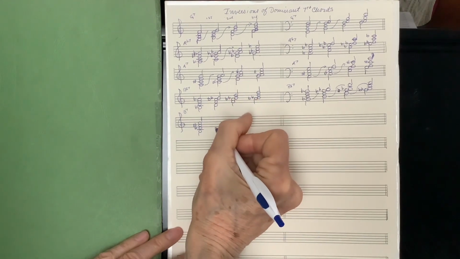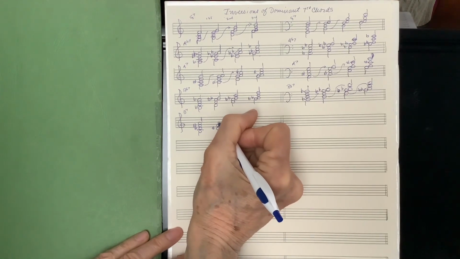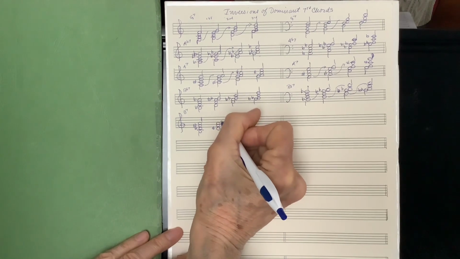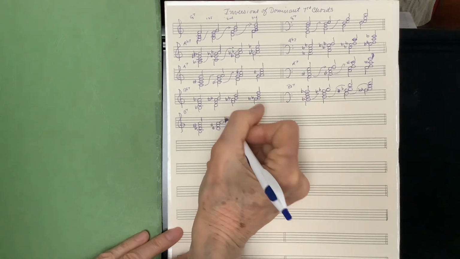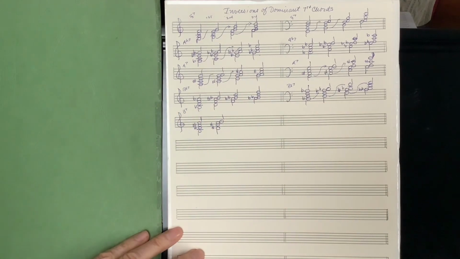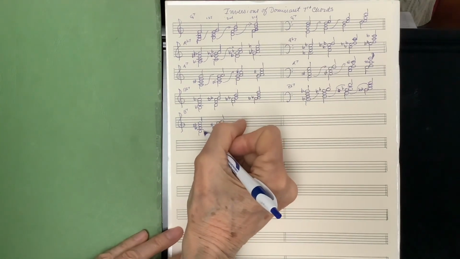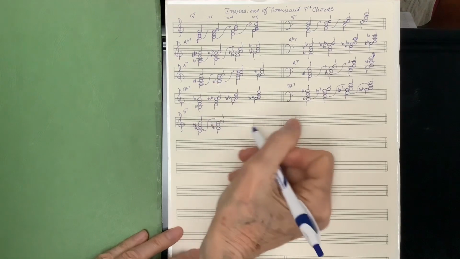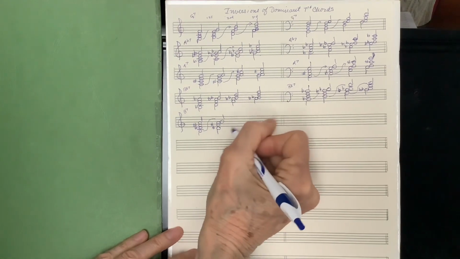Okay, first inversion has the D sharp on the bottom, then the F sharp, then the A, and then the B is the root. I've got to put in the F sharp. There you go. It's first inversion, B7th, treble clef. All right, and the B here came up an octave. The D sharp is going to come up an octave and be on the top next.